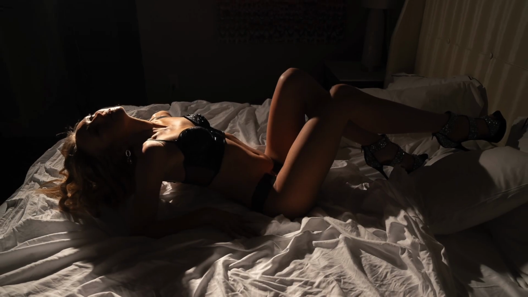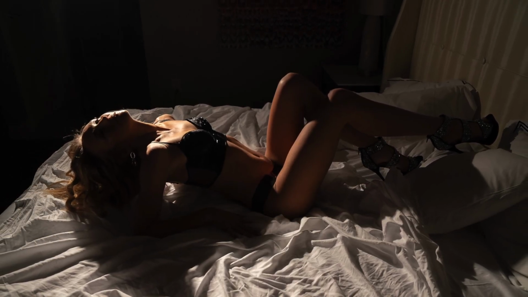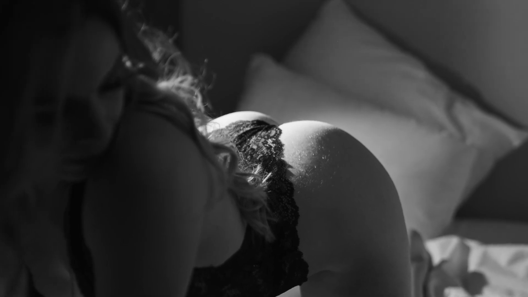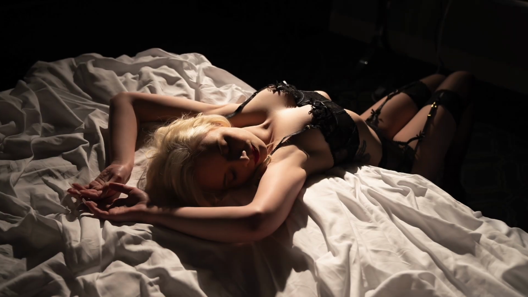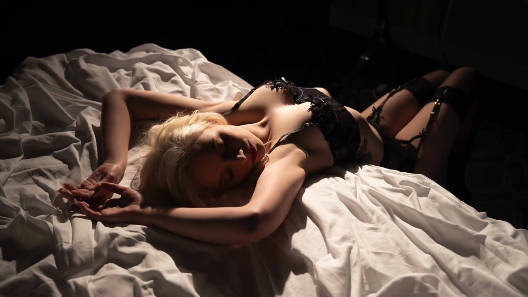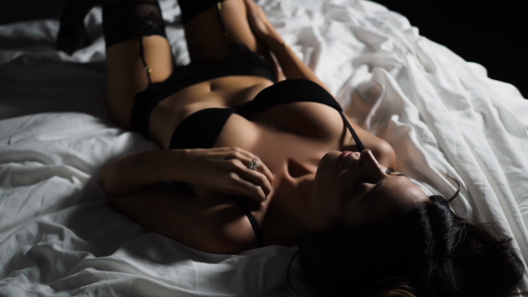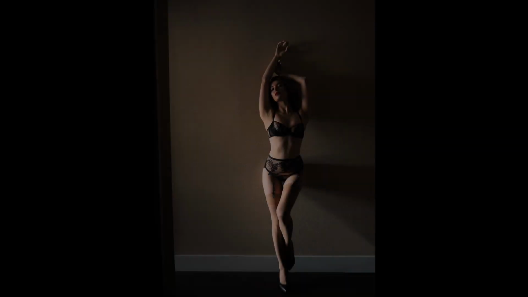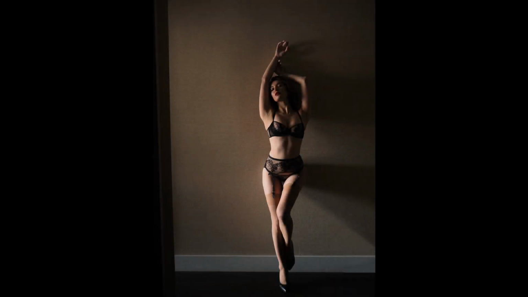Here I have the light set at a 45-degree angle. Here it is as a side light.